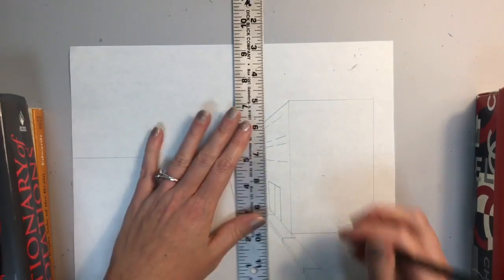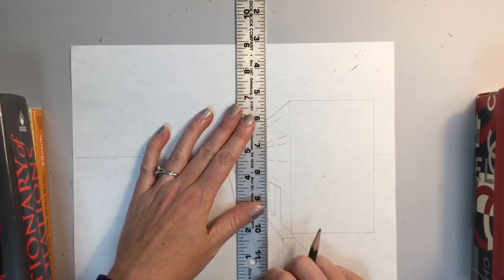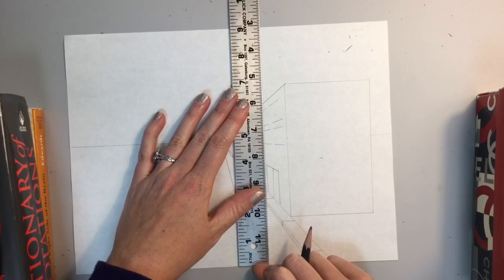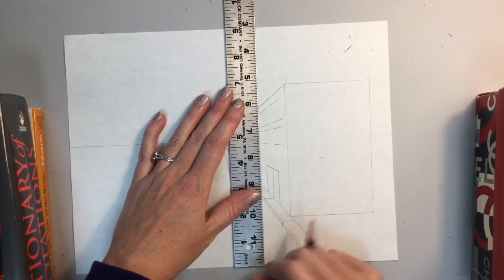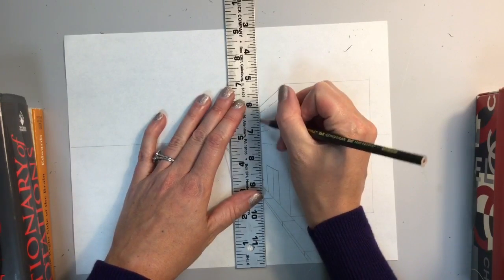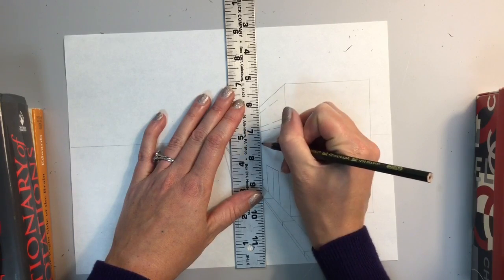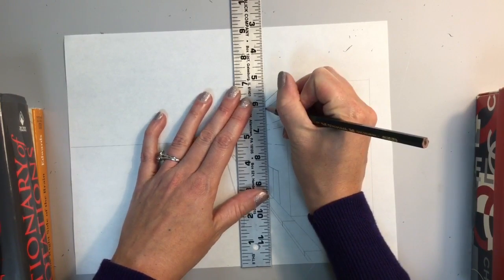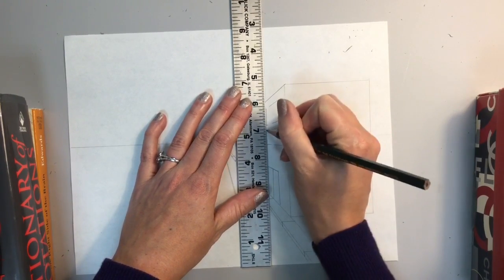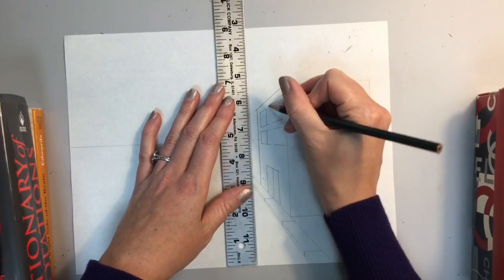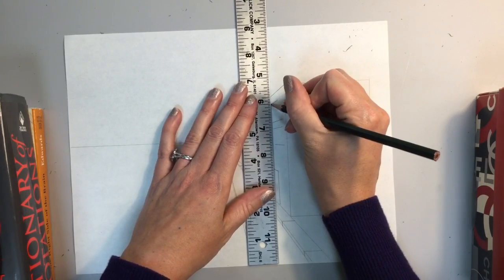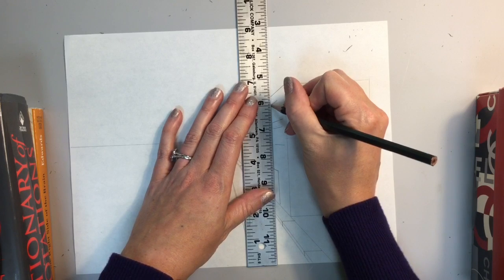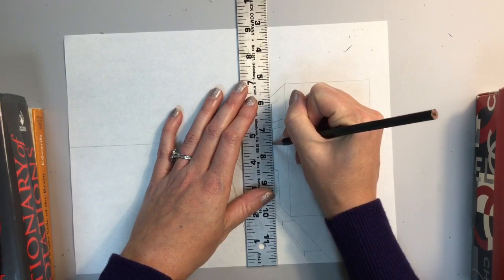Now I can come in with my ruler, vertically line it up, line it up down here, and just make my sides. So here's one side, 2 sides. Other edge, those are all vertical. Set my pencil here, line my ruler up, vertical, vertical.